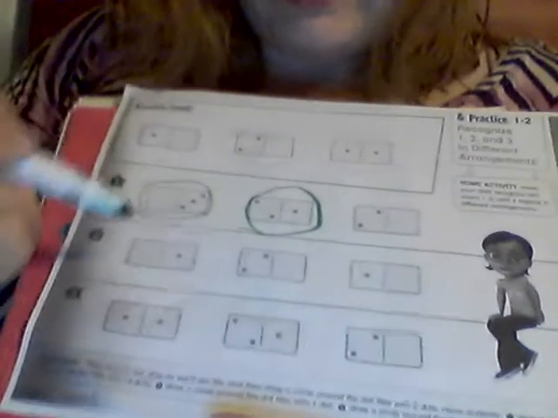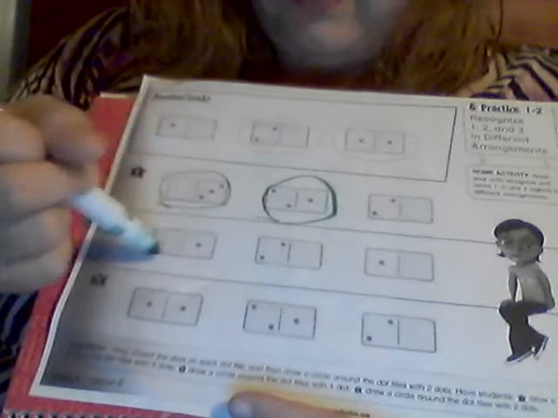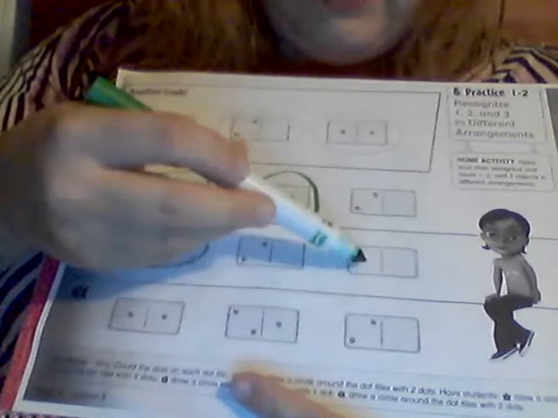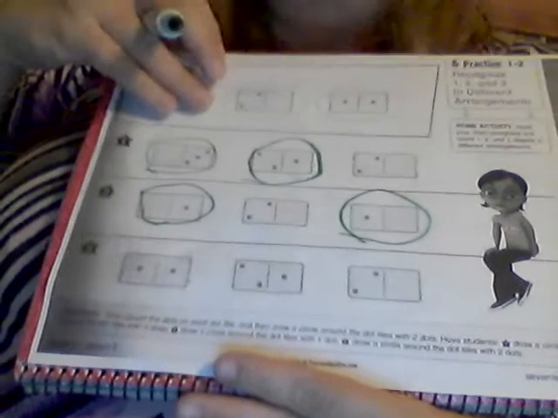Number 2, we're going to be circling the ones that have 1. So we have 0 plus 1 equals 1. So we're going to circle that. 1, 2 plus 0. No. 1, 0. Yes. Okay, now we are going to look down here, and you're going to circle the die that have 2. I'm going to let you do that on your own. So pause the video and complete your work.